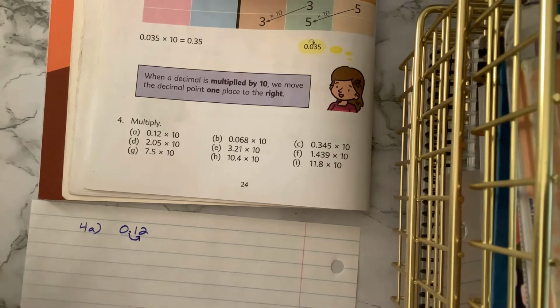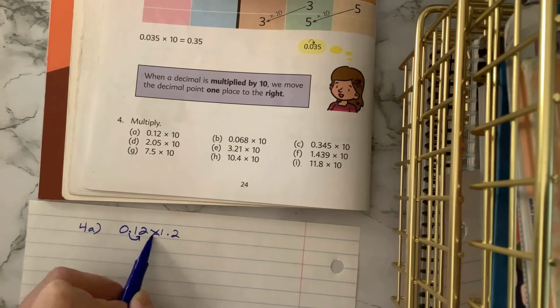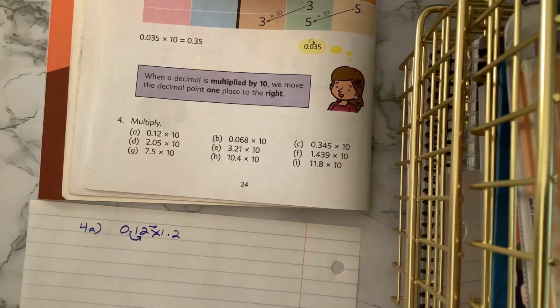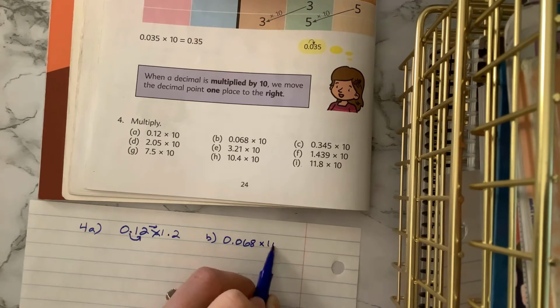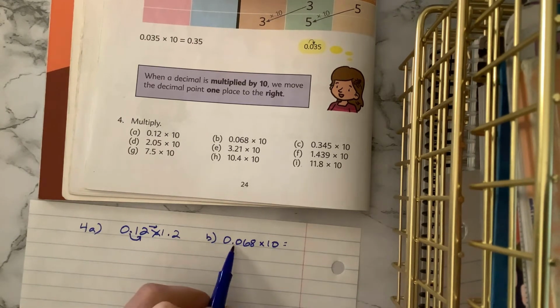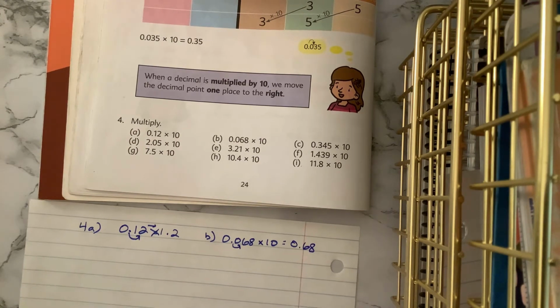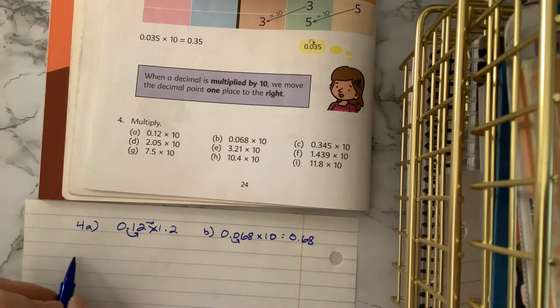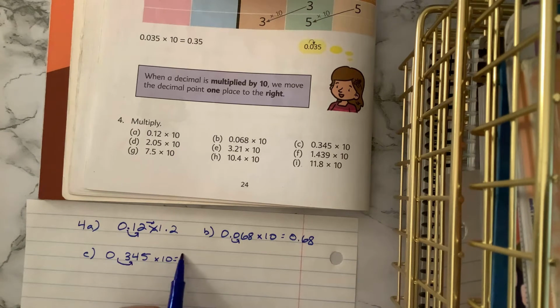So that means we're going to go 1 to the right. I shouldn't be putting the equal sign there because that's not quite what's happening. 12/10. Okay, B. I have to write 10 so that it's very clear. So we're going to do 1 to the right. So what do we get? 68/100ths. How about C? 1 to the right is 3 45/100ths.